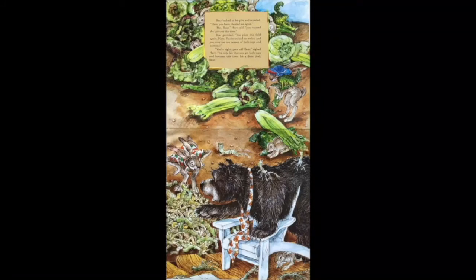Bear looked at his pile and scowled. "Hare, you have cheated me again." "But Bear," Hare said, "you wanted the bottoms this time." Bear growled, "You plant this field again, Hare. You tricked me twice, and you owe me one season of both tops and bottoms."